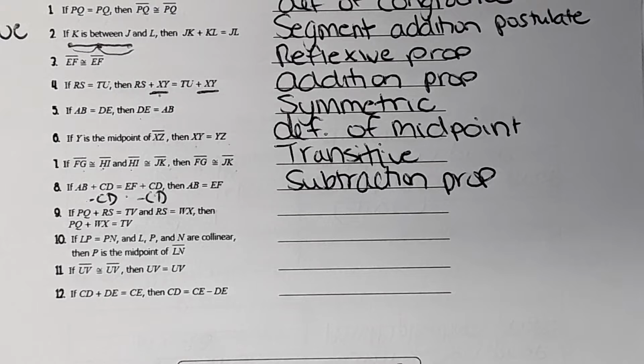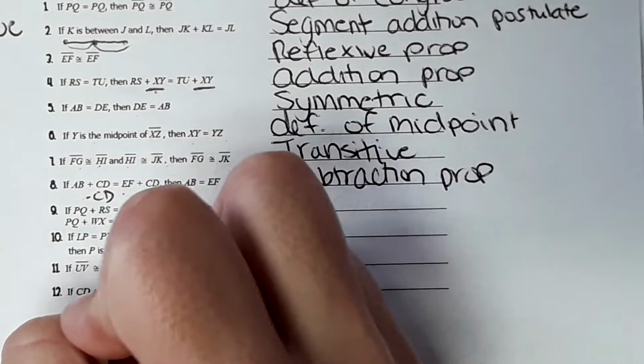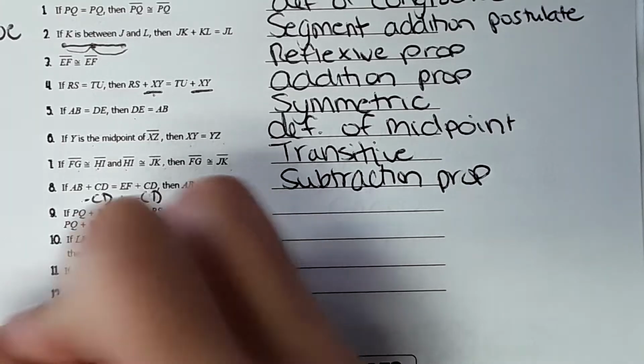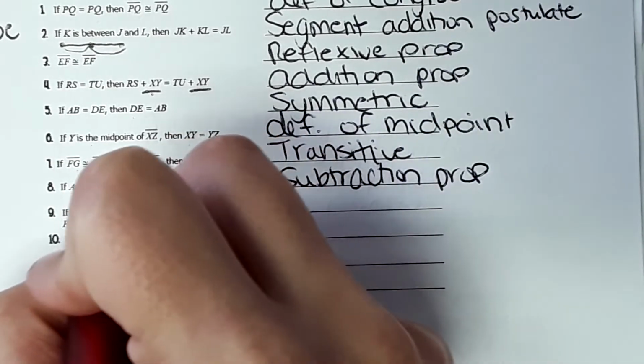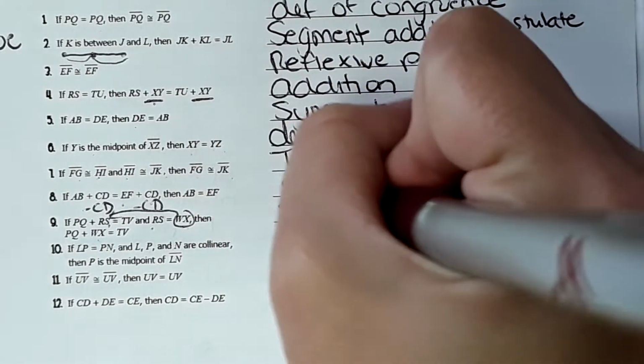Next, PQ plus RS equals TV and RS equals WX, then this. Well, what they did here, since RS equals WX, they plugged in the WX for RS, so that would be substitution.